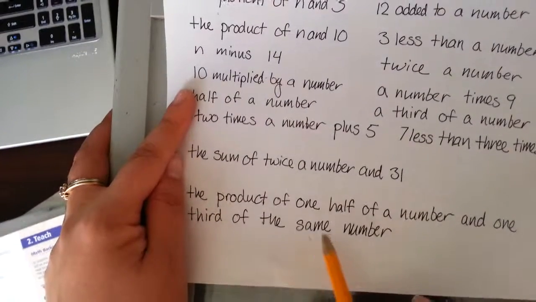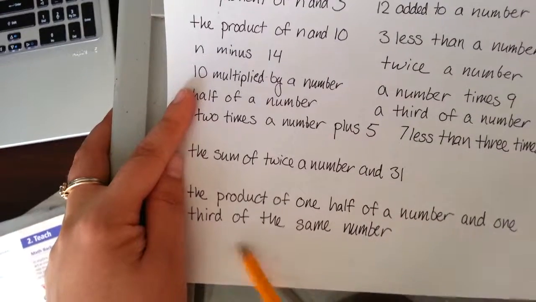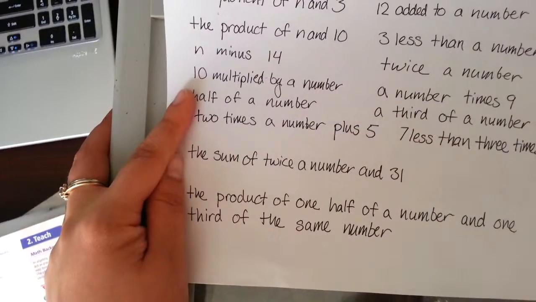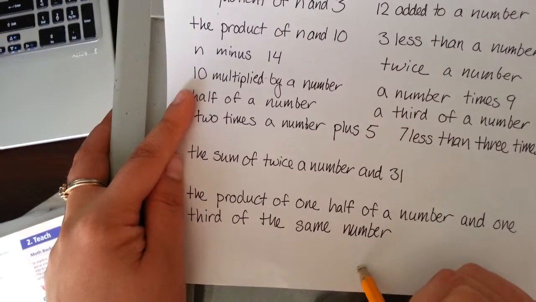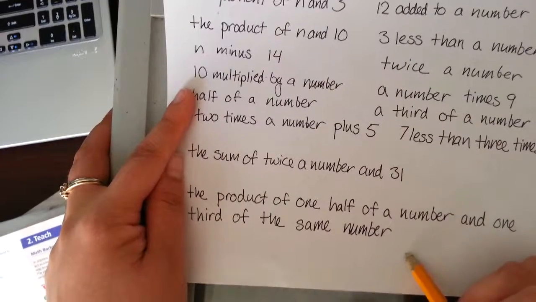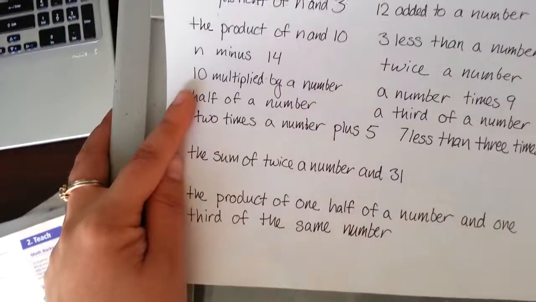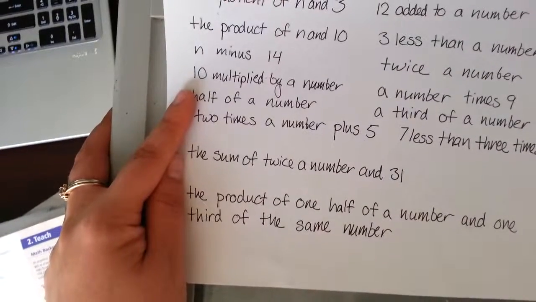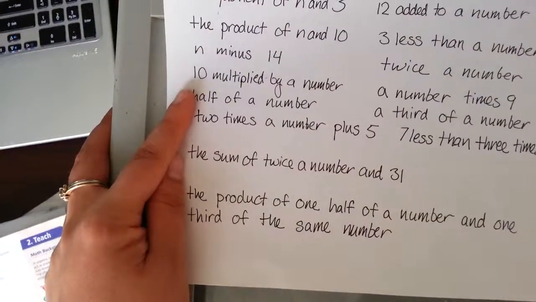So if it tells you like the product of 1/2 of a number and 1/3 of a different number, you would need to do n divided by 2 times a different letter like x divided by 3. So be careful about choosing the same letter if they're supposed to be different numbers. That's something to watch out for.